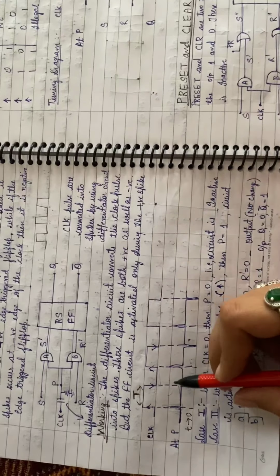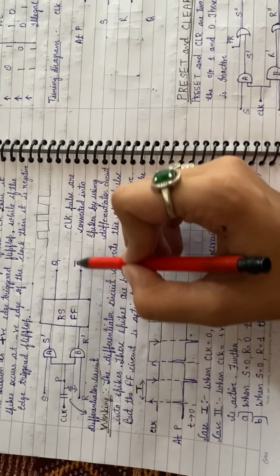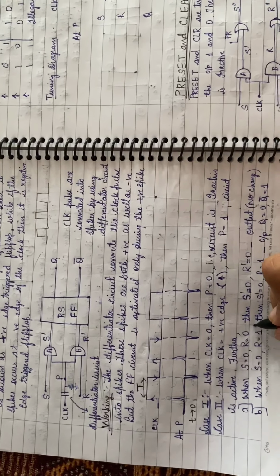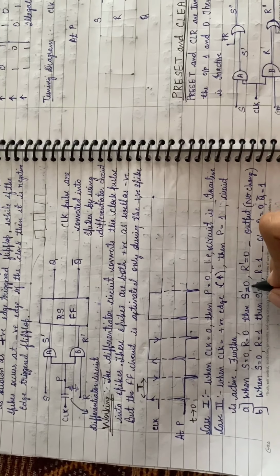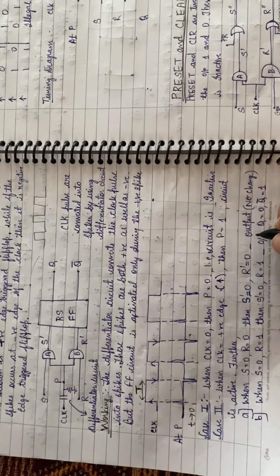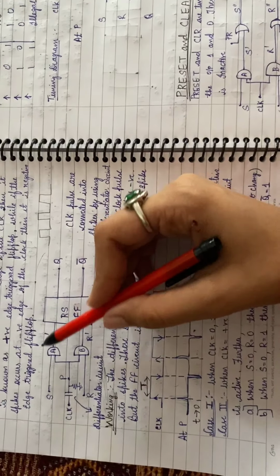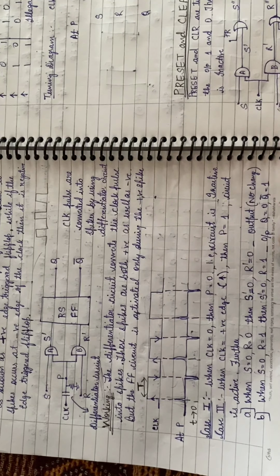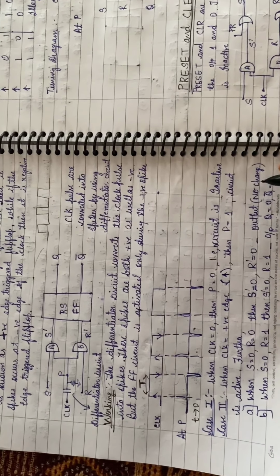And when the circuit is active, then what happens in this case, you can see S is equal to 0 and R is equal to 0, then S dash should be 0 and R dash should be 0. Okay, when both S and R are 0, S dash and R dash will also be 0. ठीक है ना, ये हमने पहले भी पढ़ा था. So this is no change.